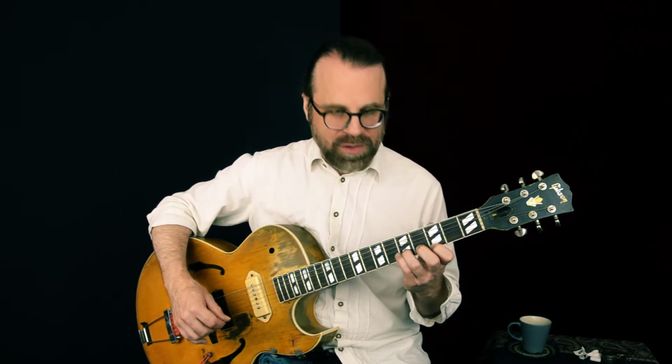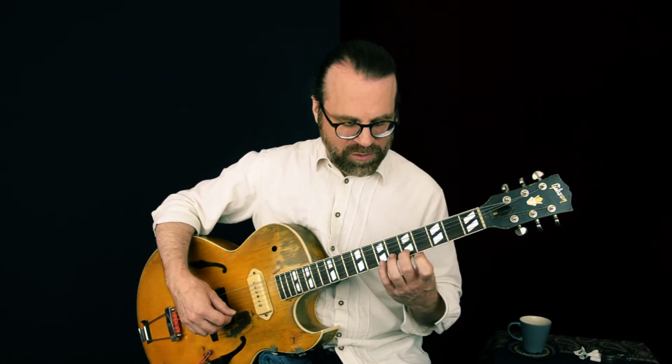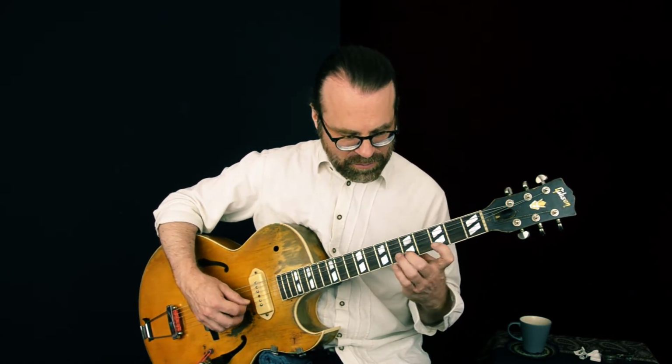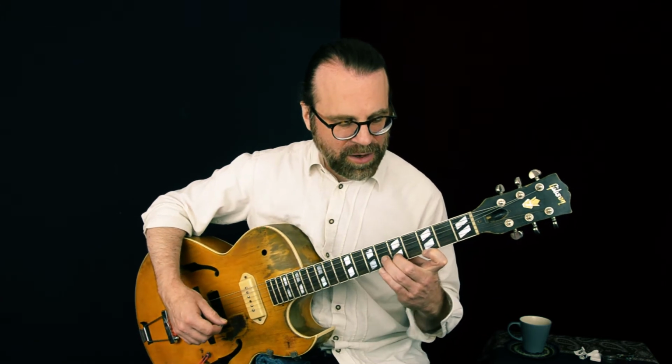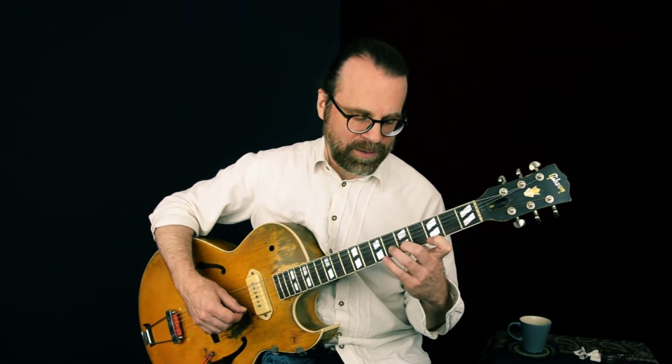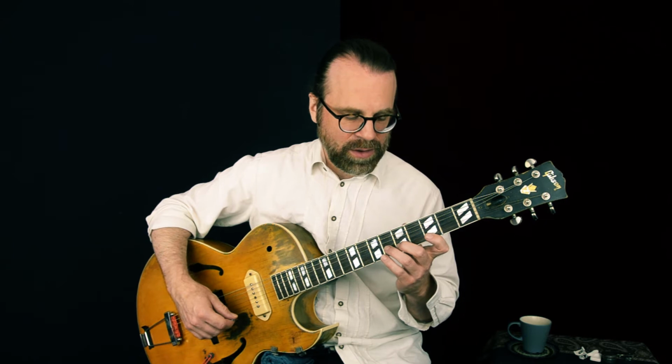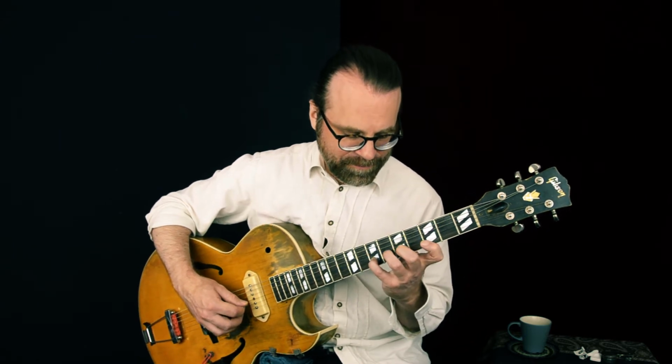Okay, once we did that, we do the same thing, but we do it with the lower note, with the E. We also approach the E while keeping our upper chord tone, keep that.